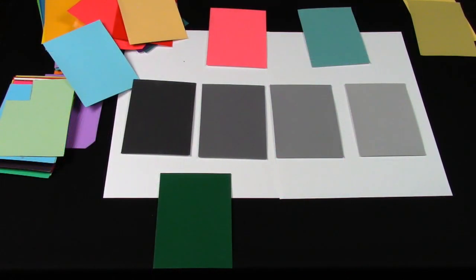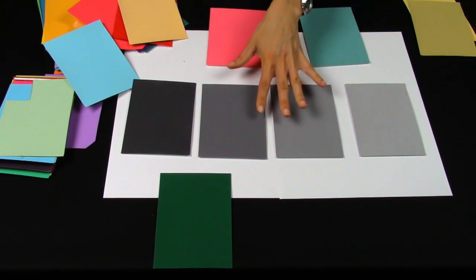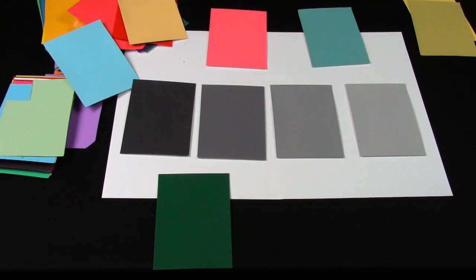So the second hint for how to go about finding appropriate values of colors and to match them with the values of chosen grays is to use afterimage.